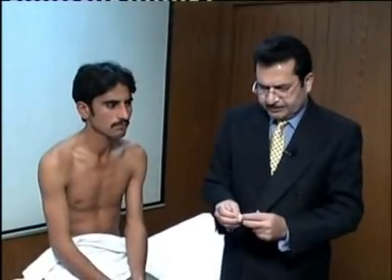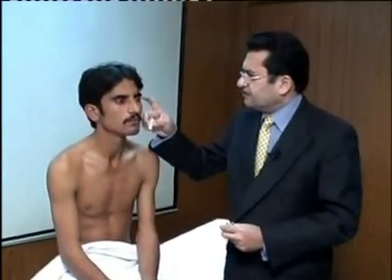Move on to the cortical sensation. In this, there is the sensation of tactile localization. We ask the patient to close the eyes, aankhein band karo, and then touch any part of the body with a cotton wisp and ask where it was touched.